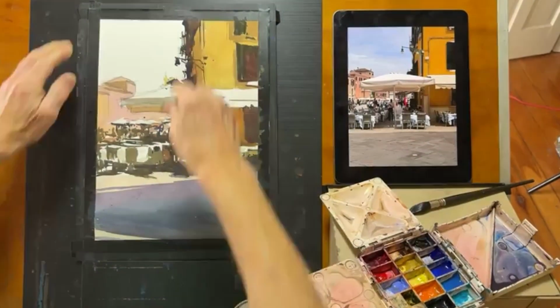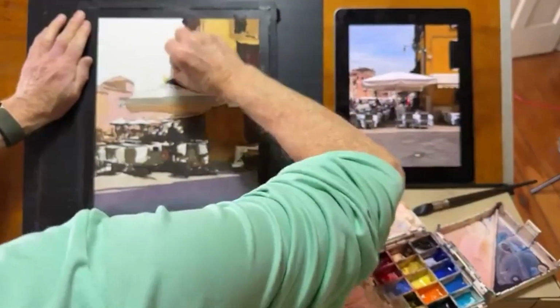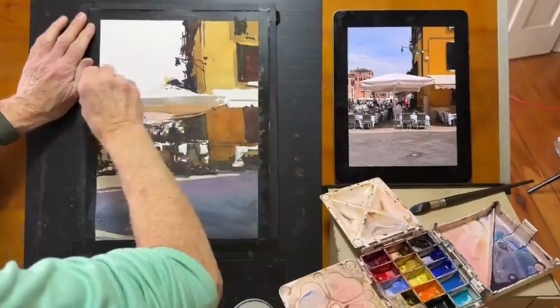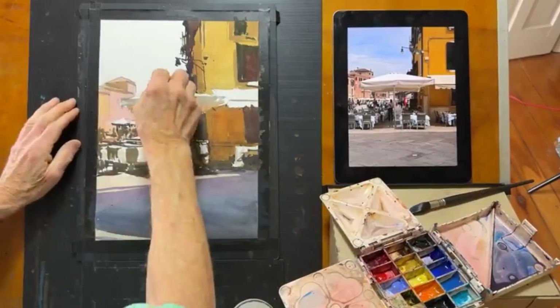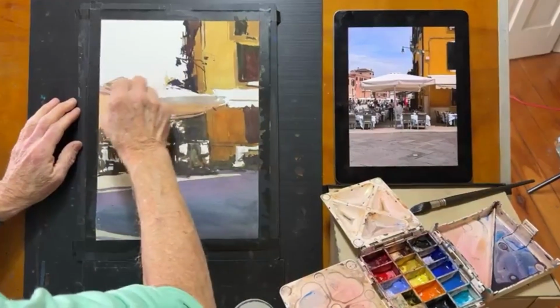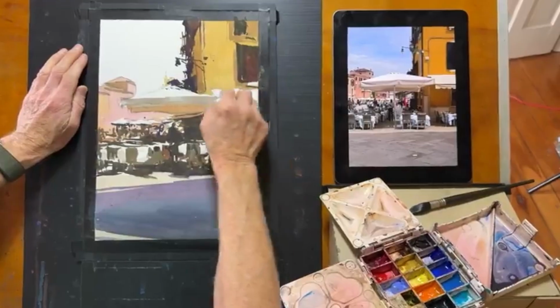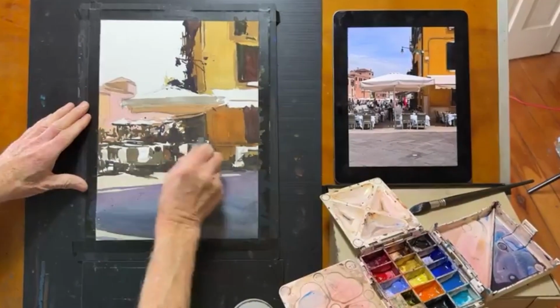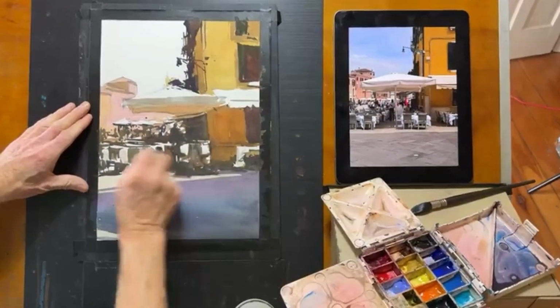Okay, we're back. So now what I'm going to do is just erase some of those stray pencil lines that I don't want back there, or maybe right here, or over here, or my tablecloths.